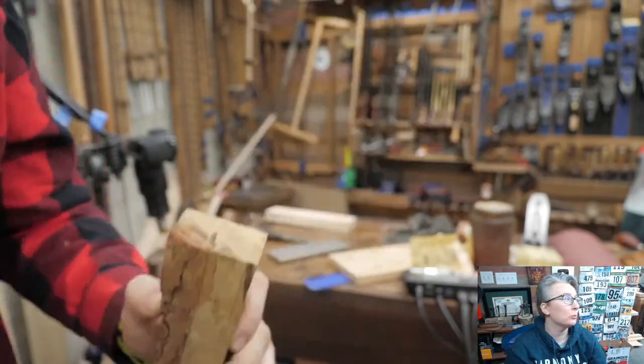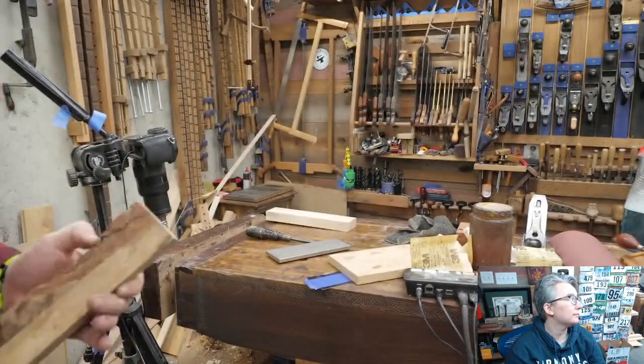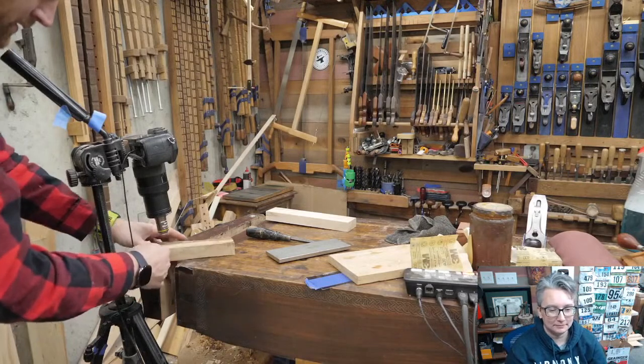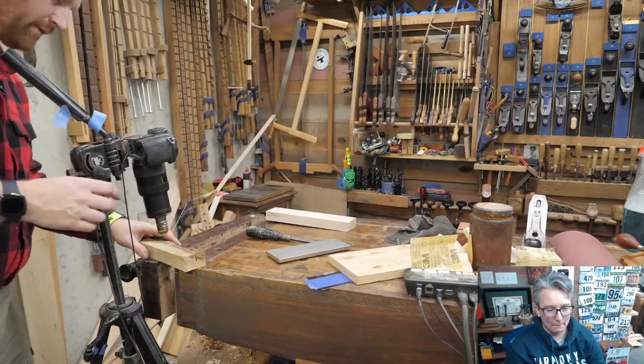You're going to do that, and then you're going to put boiled linseed oil on it? Maybe. That would be a fun one. All right, so let's look at right there.